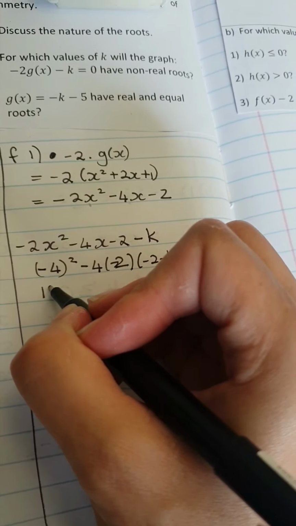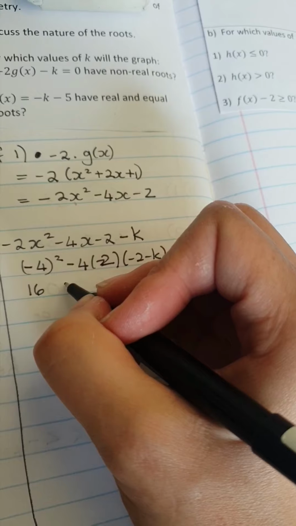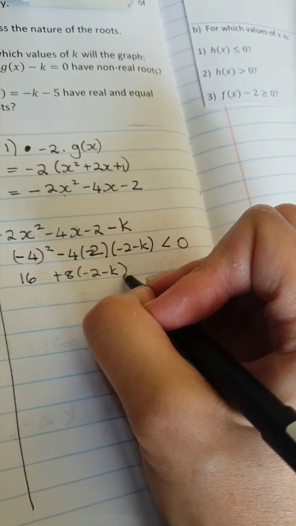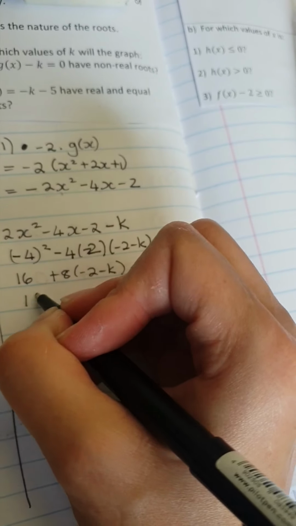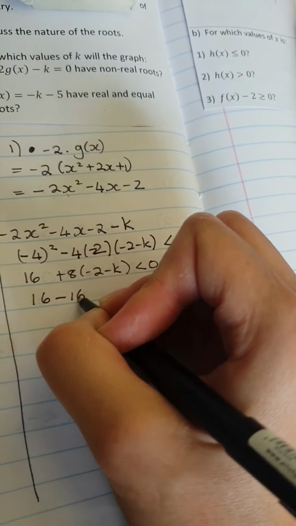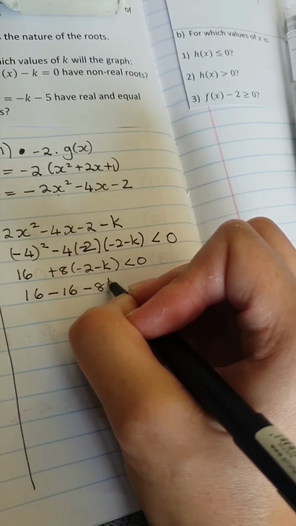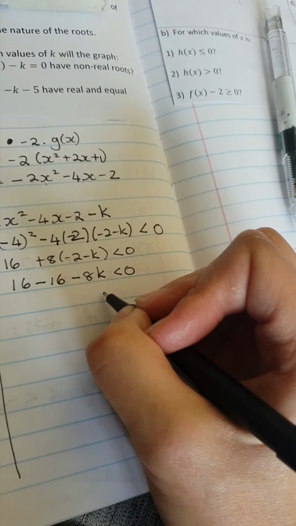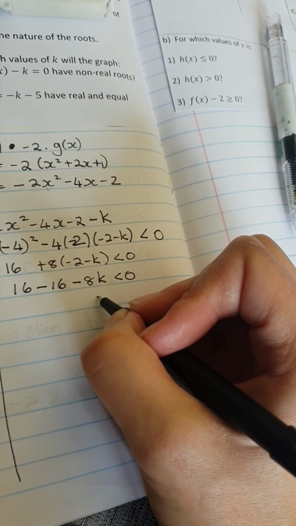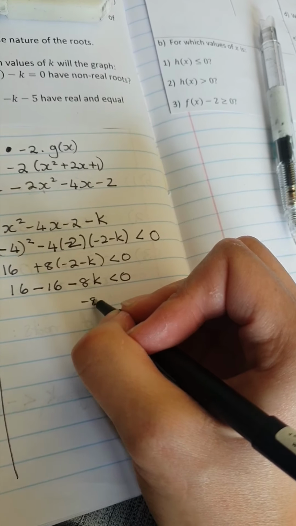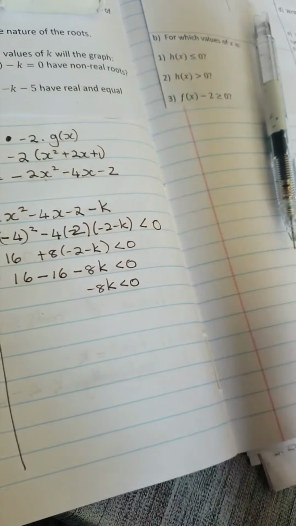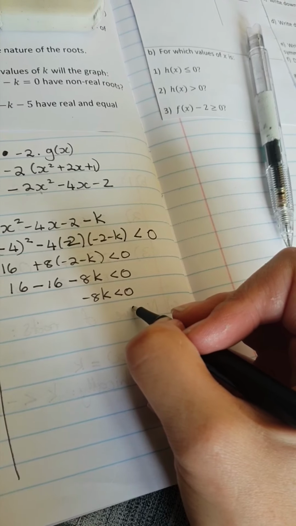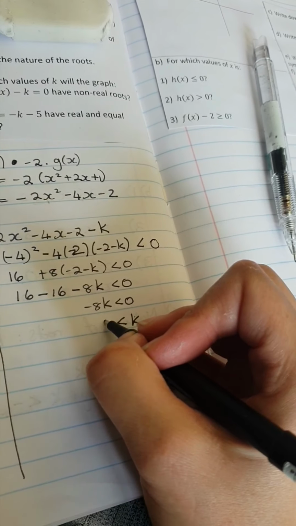So this is 16 plus 8. Let me do that first. Okay, so that's 16 minus 16 minus 8k is less than 0. So those two cancel. So it will just be minus 8k less than 0. So if I take it to the other side, k is greater than 0.